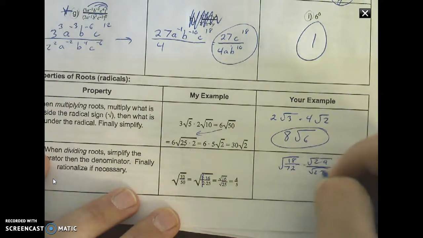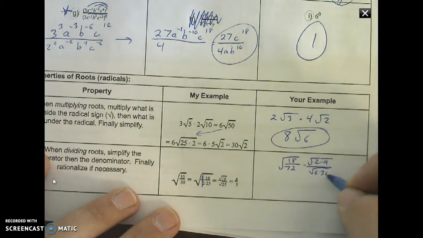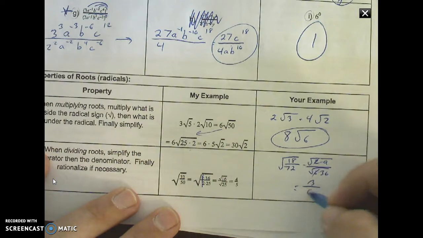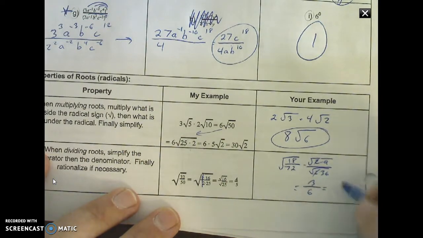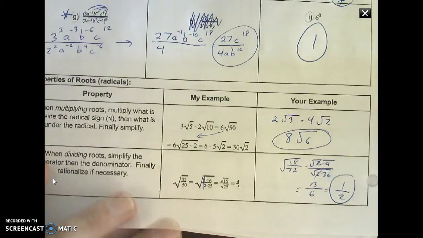Root 2 times 36. Can you guys see that the 2's cancel out? Good. What's the square root of 9? 3. Square root of 36? 6. And that can reduce down to 1/2. Alright? Just some easy simplification.